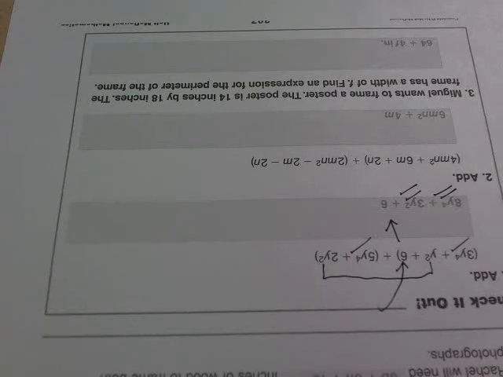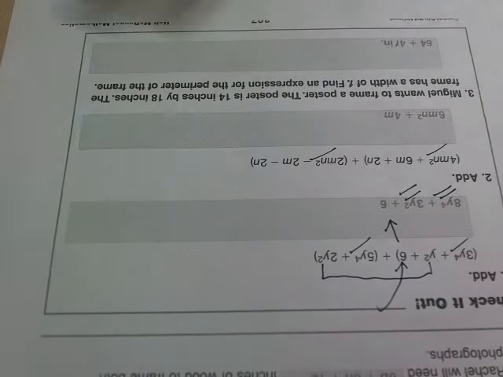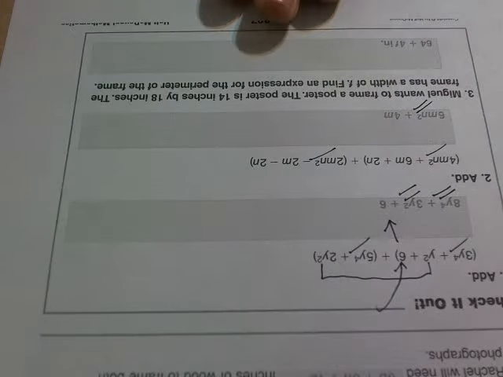All right, let's look at number 2. 4mn squared plus 6m plus 2n being added to the second polynomial 2mn squared minus 2m minus 2n. So let's go ahead and identify our like terms here. We've got 4mn squared and 2mn squared. I know those are like terms because they both have mn squared in them. So we can go ahead and put those together. If I give you 4mn squareds and then I give you 2 more mn squareds, that's of course going to give me 6mn squared, which is what you see right here.